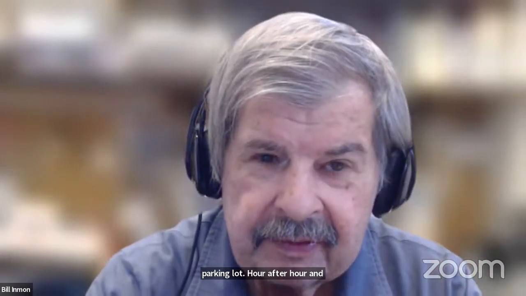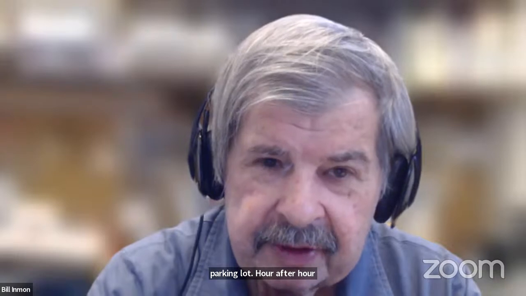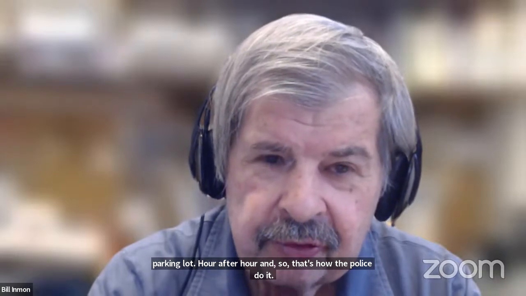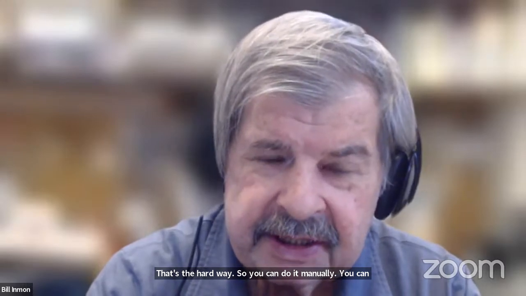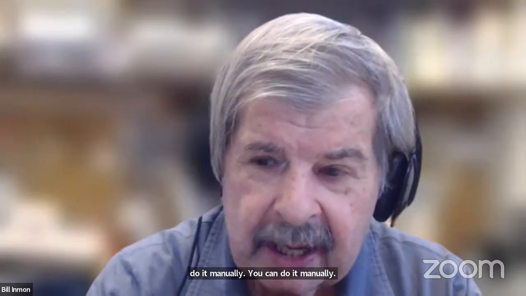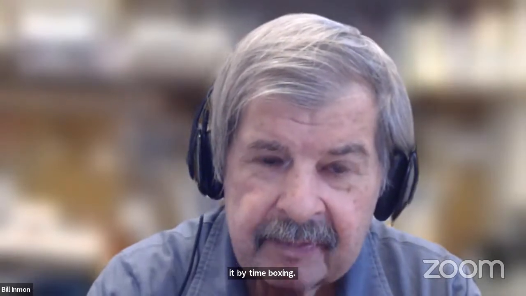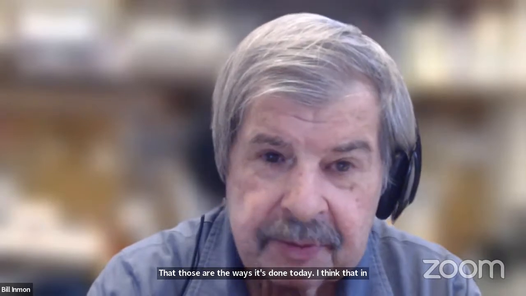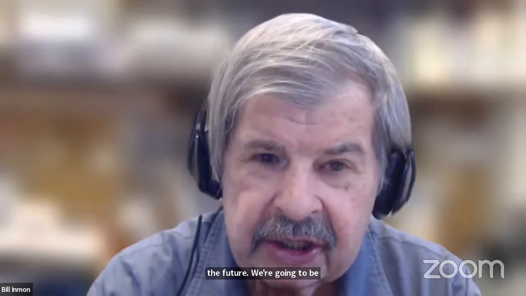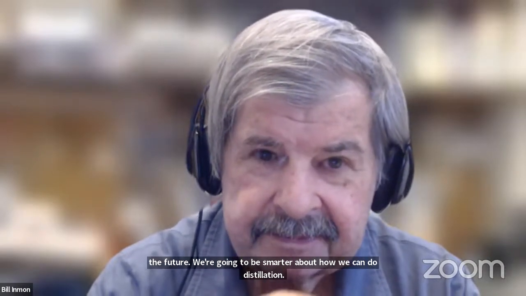That's the hard way, so you can do it manually. You can do it by defining thresholds, by looking for characteristics of data, and by time boxing. Those are the ways it's done today. I think that in the future, we're going to be smarter about how we do distillation, but that's the way it's done today.